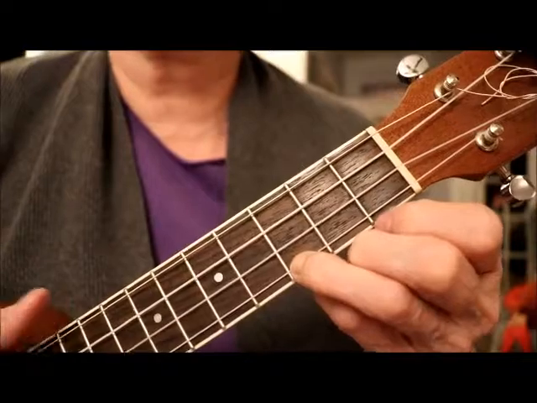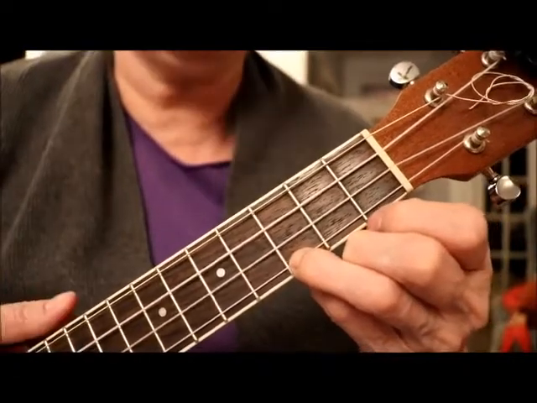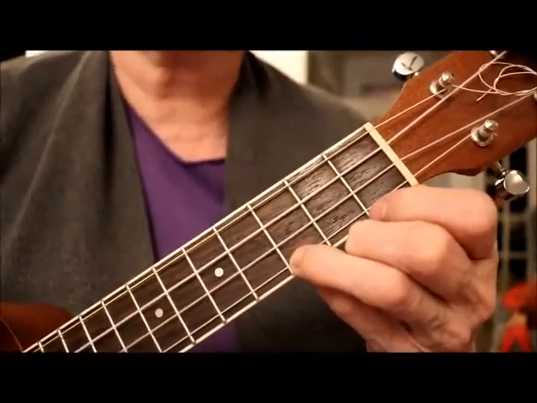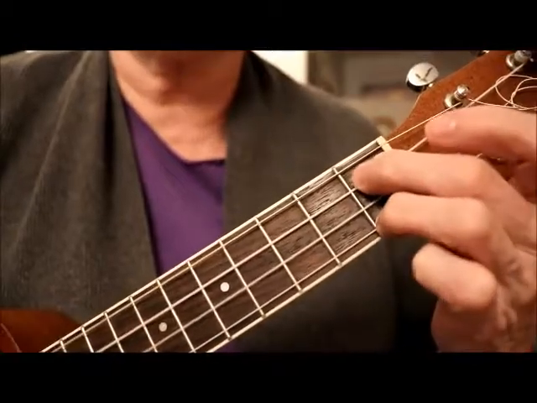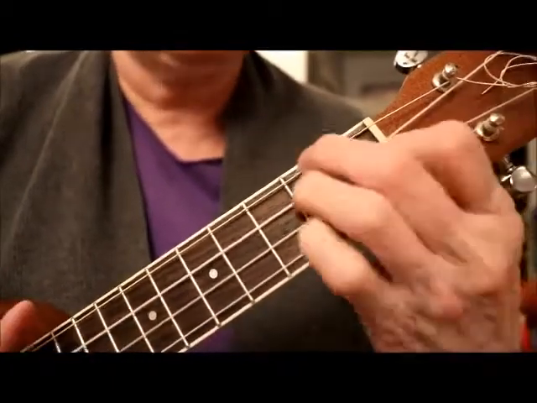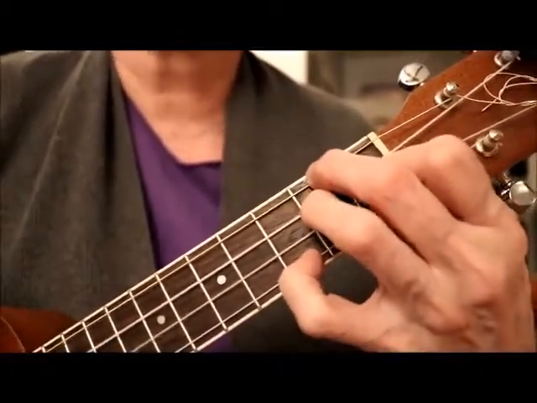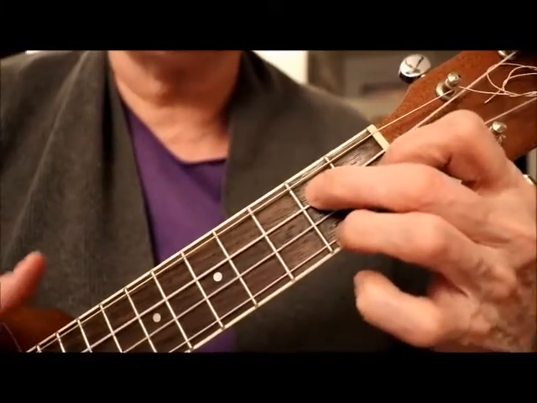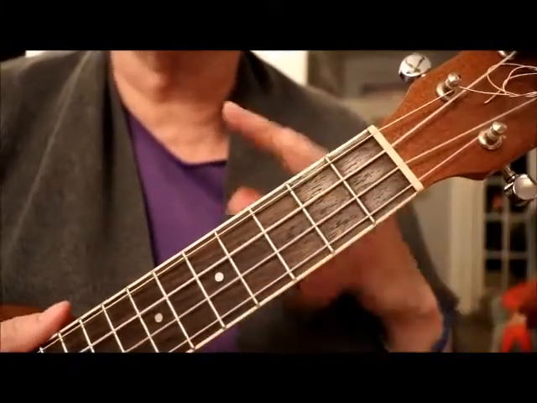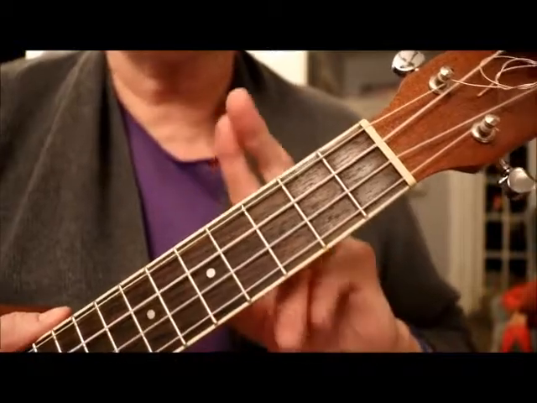1, 2, ready, and go. C, C sharp dim, D minor 7, and G7, 2. Perfect. Let's do it one more time, and this time we're going to do it 2 times through.